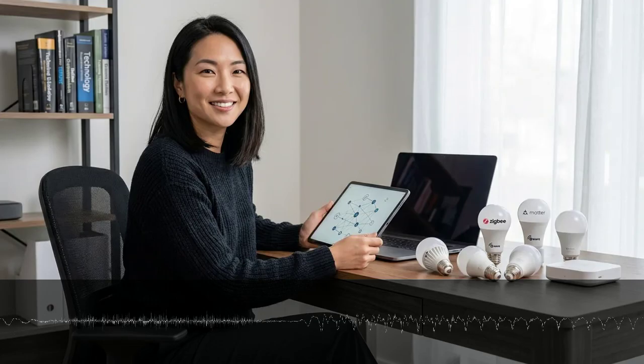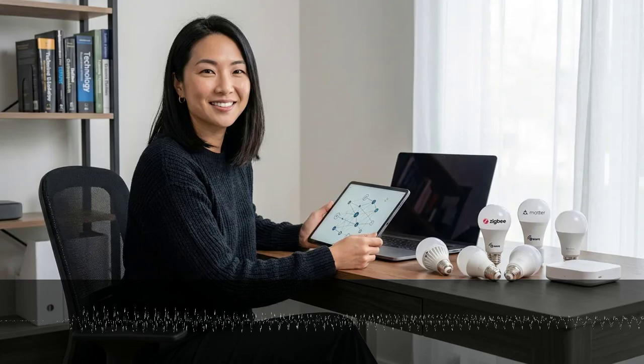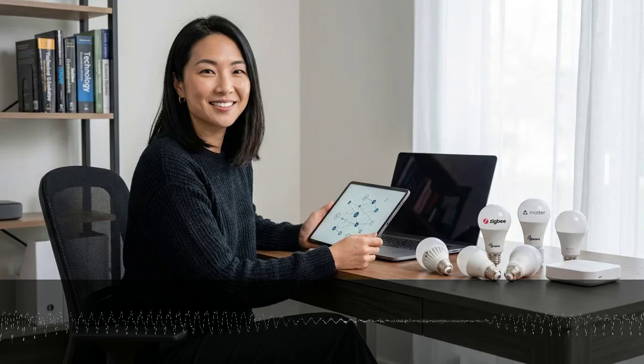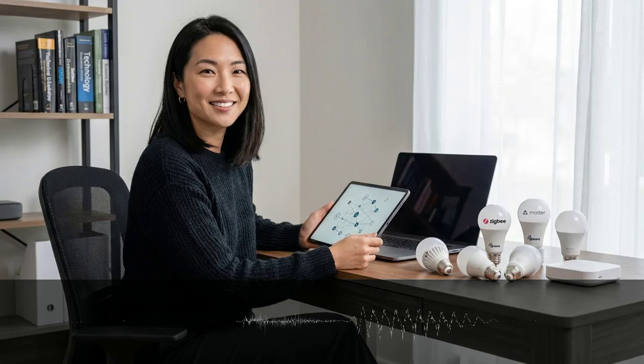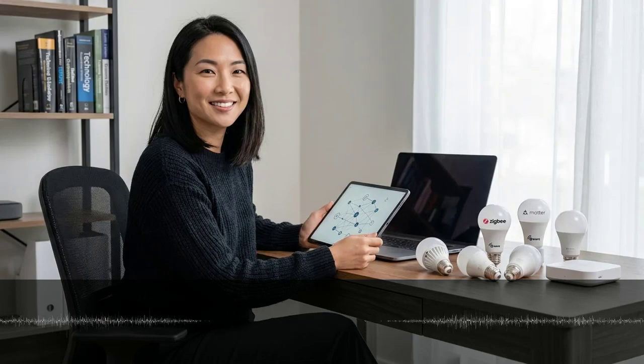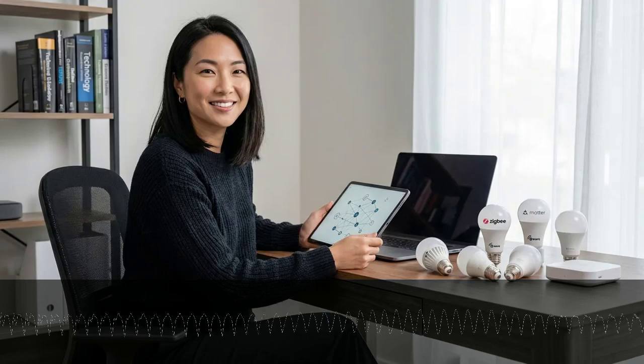Can I mix Zigbee and Z-Wave bulbs in the same home? Yes, but they require separate hubs and operate as independent networks. They cannot communicate directly with each other. A Zigbee hub controls Zigbee bulbs, a Z-Wave hub controls Z-Wave bulbs, and you'll need an overarching automation platform like Home Assistant, Habitat, or SmartThings to create unified automations across both protocols. This adds complexity and cost, so most users choose one mesh protocol and commit to it, unless specific devices are only available in the other.